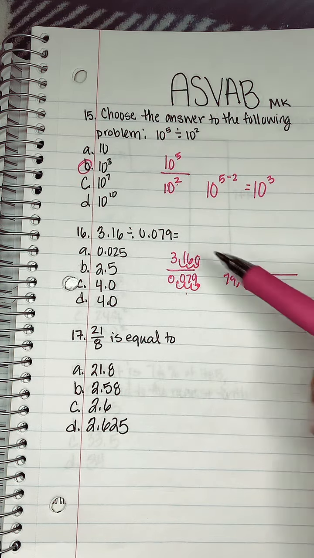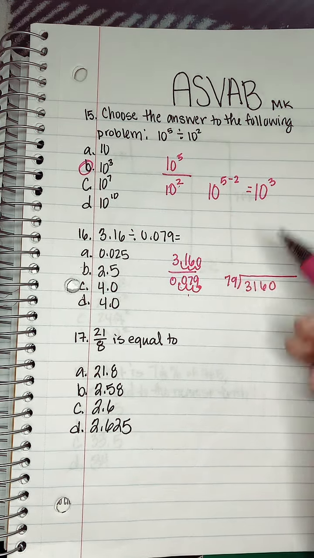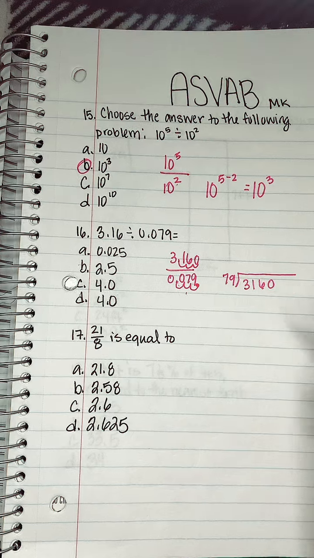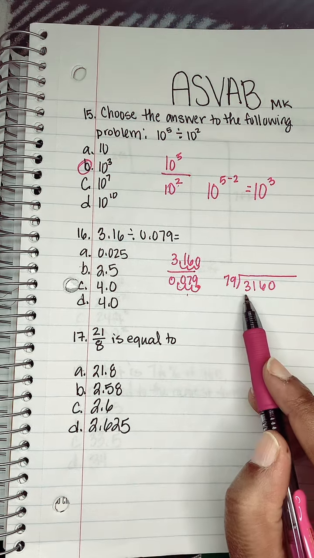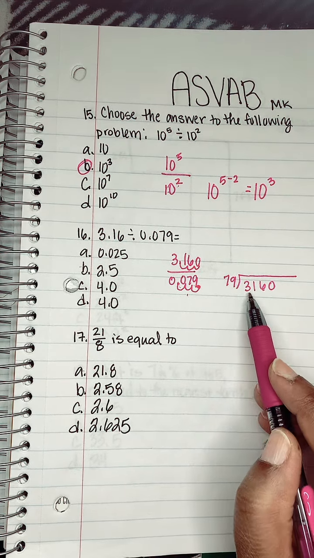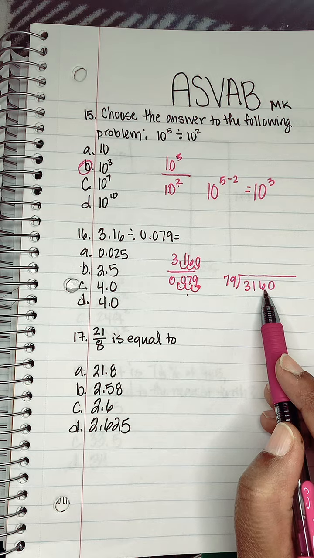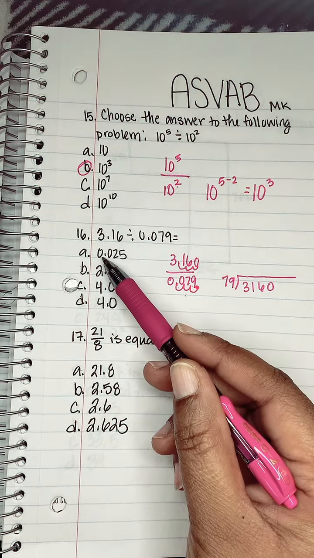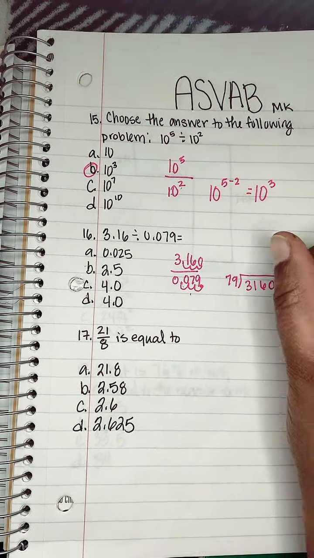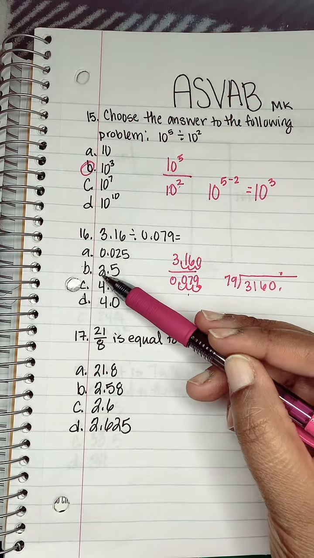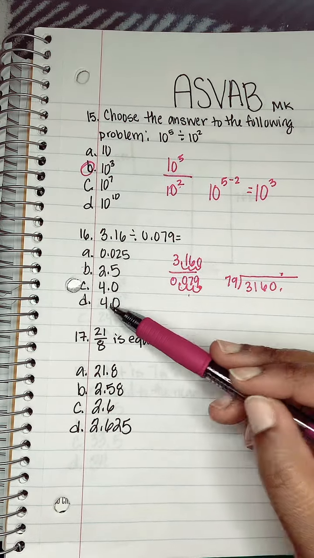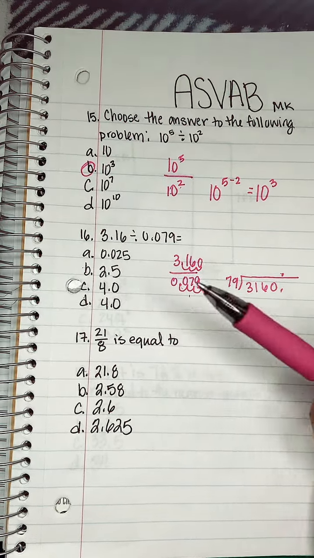Okay. So now we can divide this. How many 79s can we fit into 316? Well, I don't have to guess. I either got a 0. Well, this will be my decimal right here, right? So I either got a 2, a 4, a 4. Oh, man, this is the same answer.